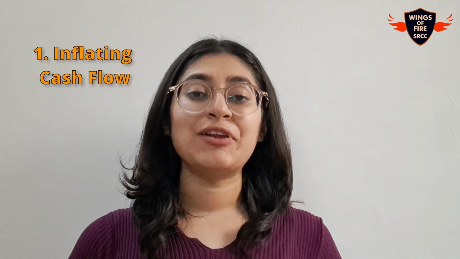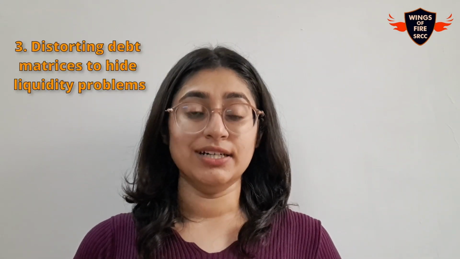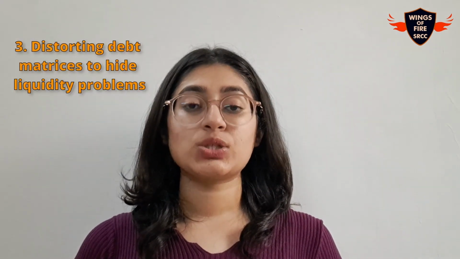Some other ways to do the same are: first, inflating cash flows. Now, this can be done by routing the transaction through a personal bank account to gain credibility for taking bank loans. Second, improperly writing off assets. It includes writing off bad debts which never even occurred in the first place. Third, distorting the debt metrics to hide liquidity problems. It involves doing away with certain debts and doing off-the-balance-sheet financing.